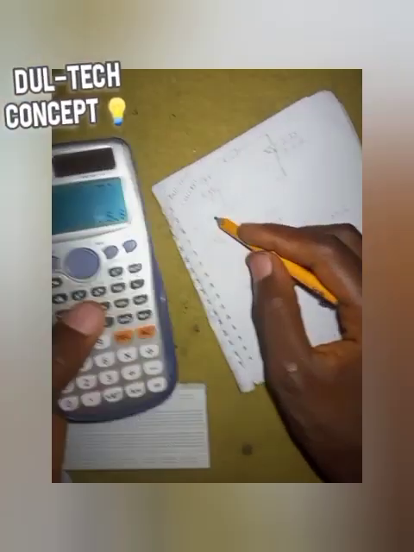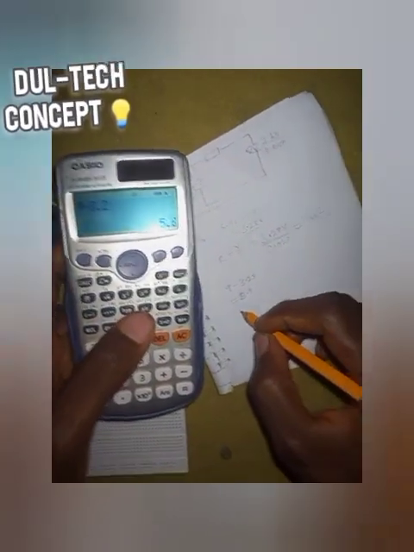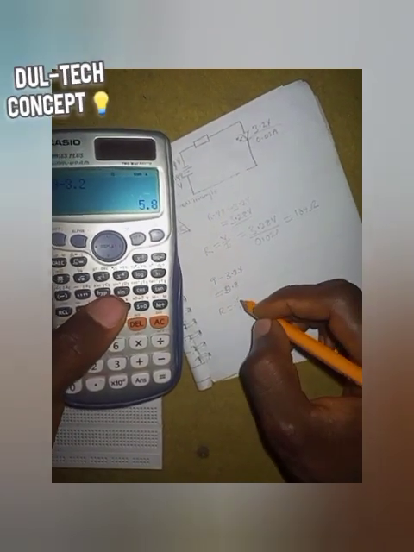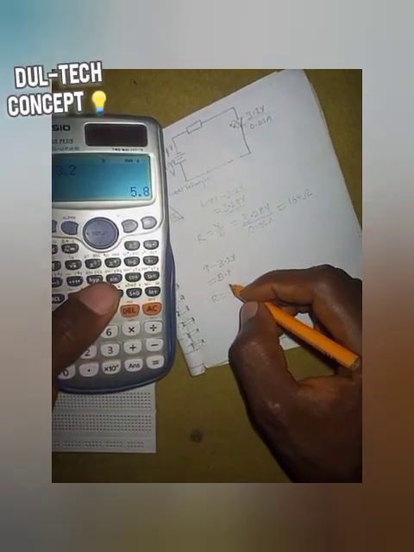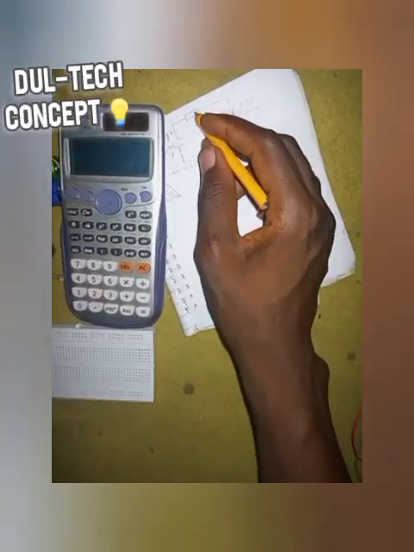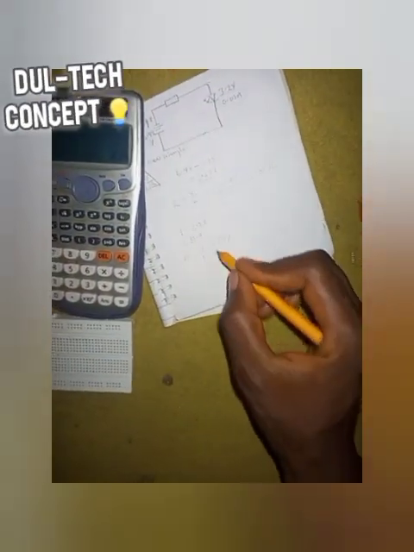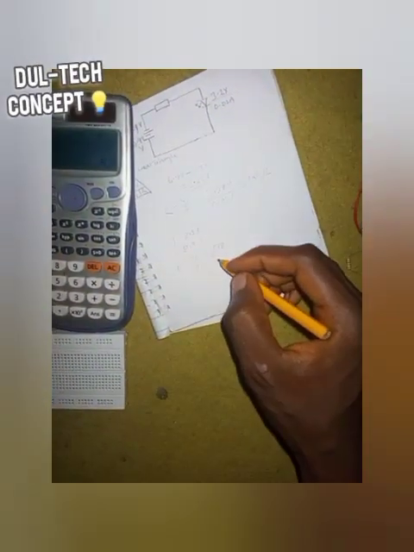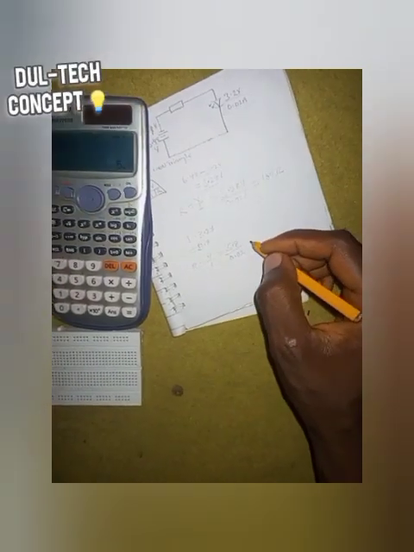Using our Ohm's law triangle, R is equal to V over I, where V, the voltage drop across the resistor, is 5.8, divided by the operating current of this LED, which is 0.02 amperes.